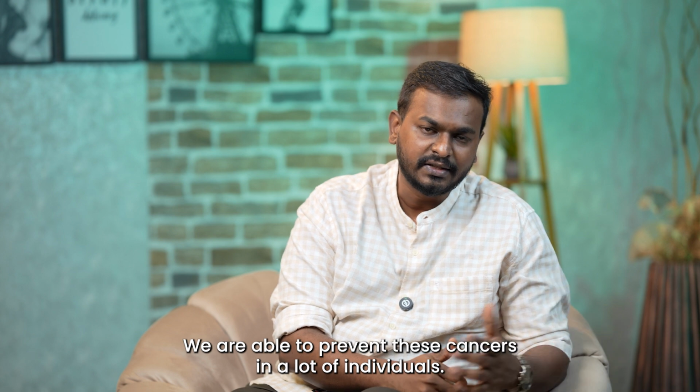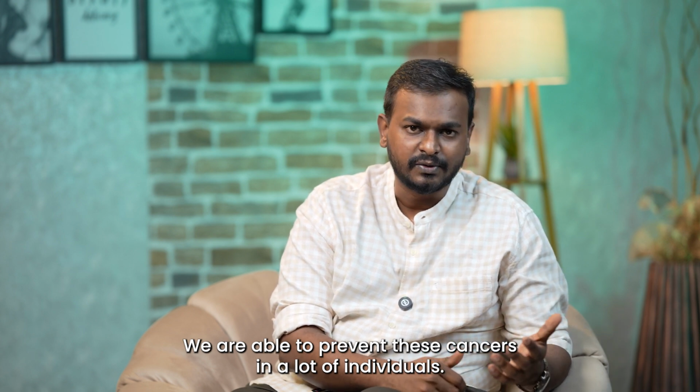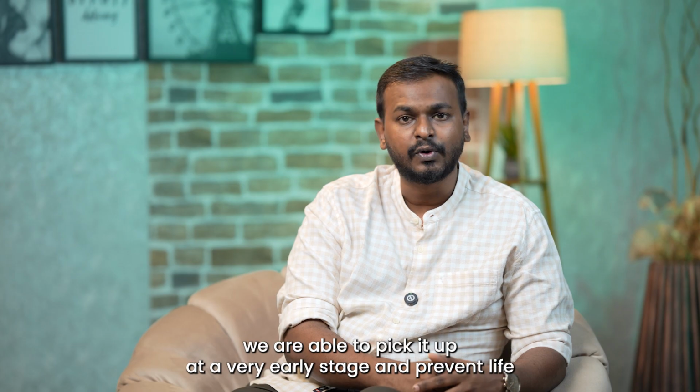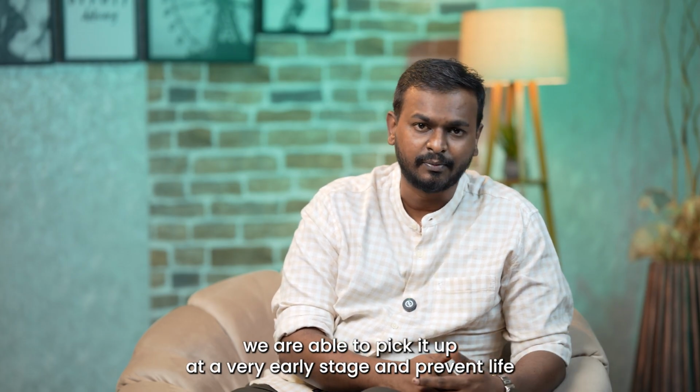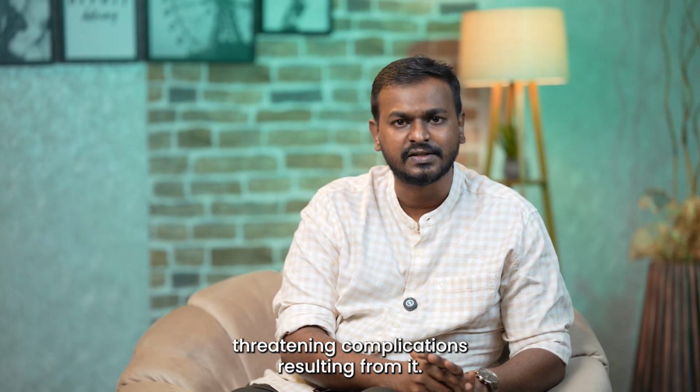But with proper surveillance and screening and the prophylactic measures, preventive measures, lifestyle changes, we are able to prevent these cancers in a lot of individuals, and in the rest of them we are able to pick it up at a very early stage and prevent life-threatening complications resulting from it.